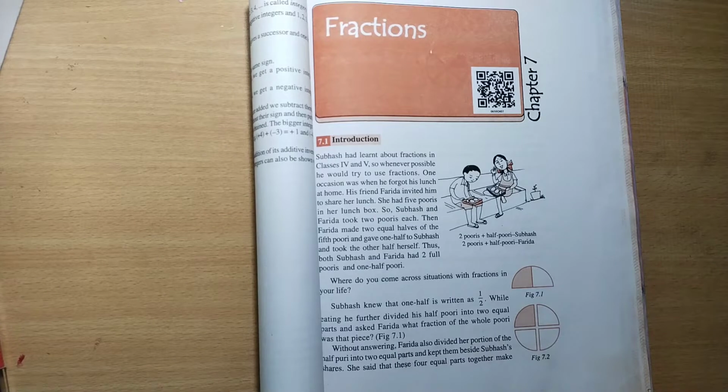Today we are going to be discussing chapter 7 of class 6th. The name is fractions, as you all know. Before beginning this chapter, let us study some basic concepts about fractions. What are they and how do we use them? Right. For this we will do some rough work and we will try to understand the lesson.